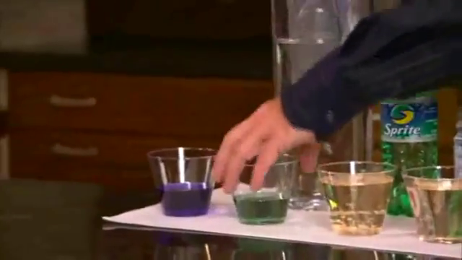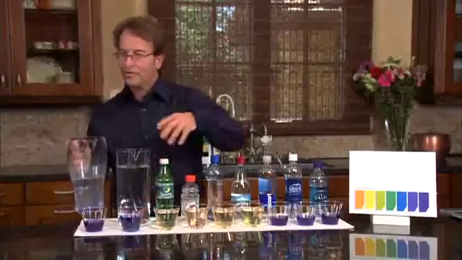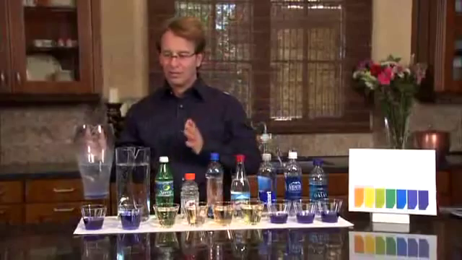So now we'll go over to the tap water. Notice it changed pretty easily, right? So now when you're drinking this water on a regular basis, that's what it's going to help your body to do, to balance your pH.